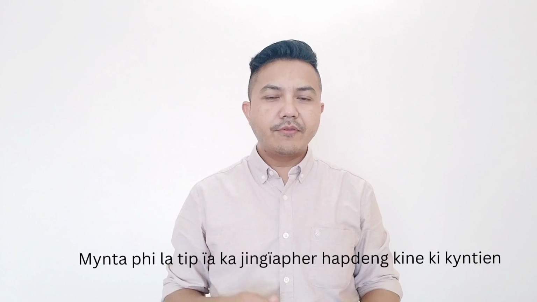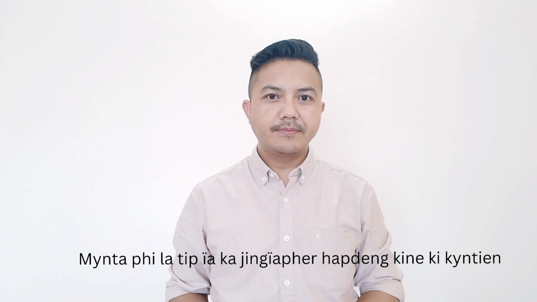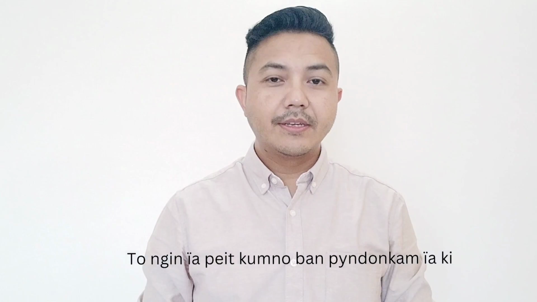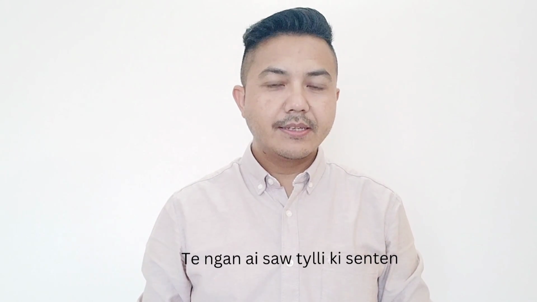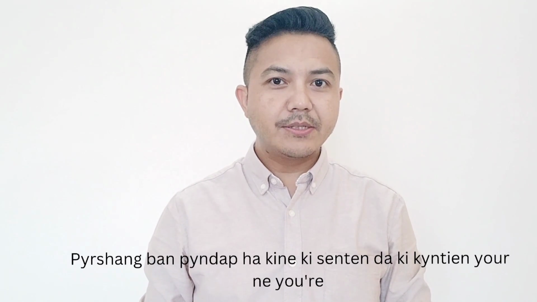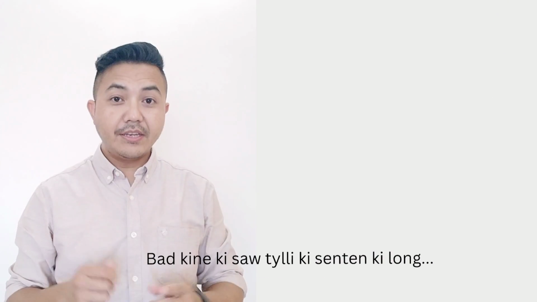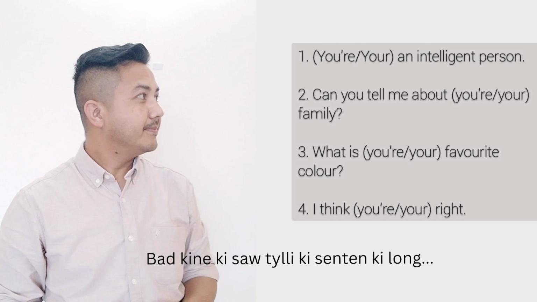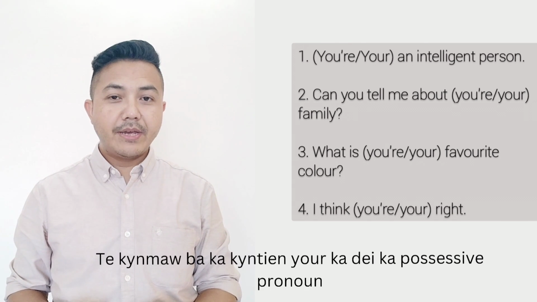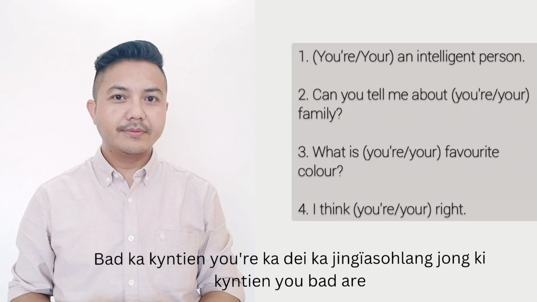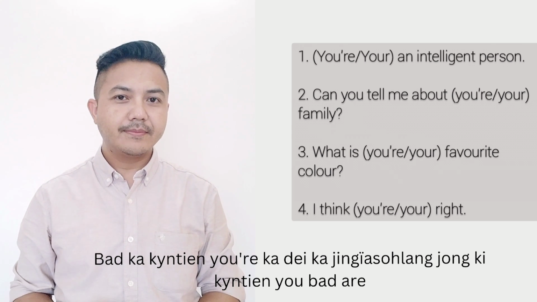Now you know what the difference between these two words is. Let's see how we use them in a sentence. So I'll give you 4 sentences. Try to complete the sentences by using your or you're. And these 4 sentences are... Now keep in mind that your is a possessive pronoun and you're is a combination of you and are.